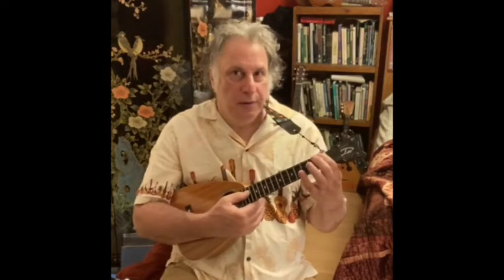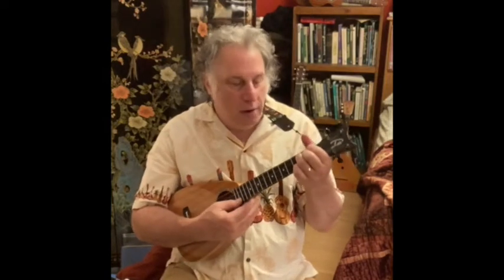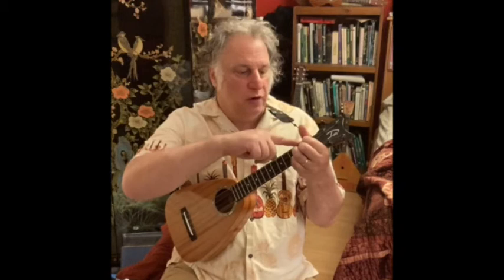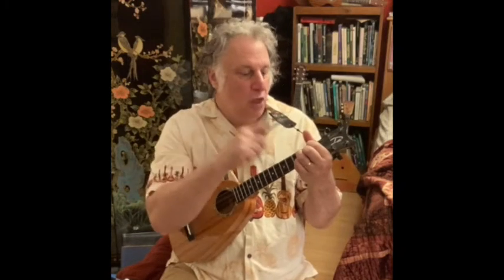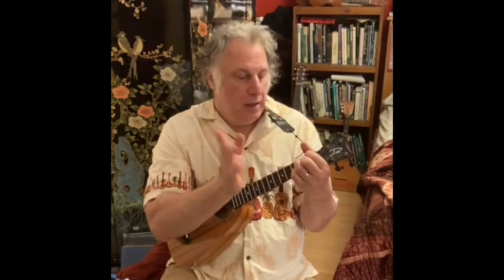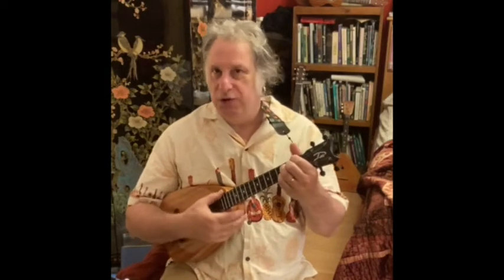It's 1, 2, 1, 2. First finger on the 1st fret G string. 3rd finger on the 2nd fret C string. 2nd finger on the 1st fret E string. And pinky on the 2nd fret A string. B diminished. Simple as that.